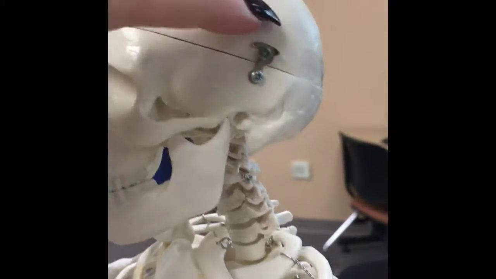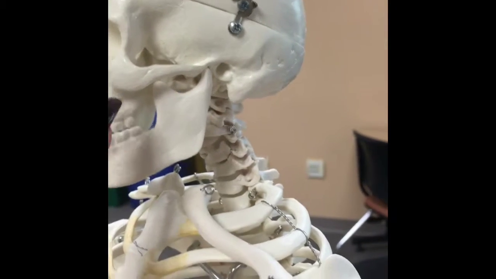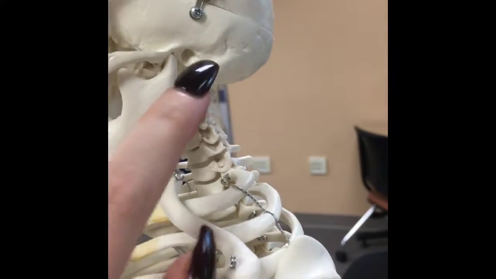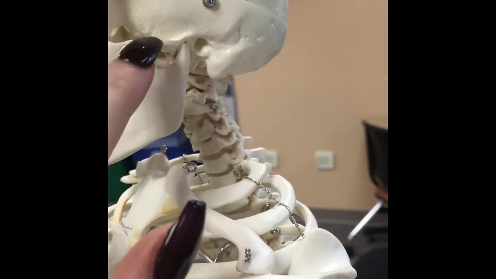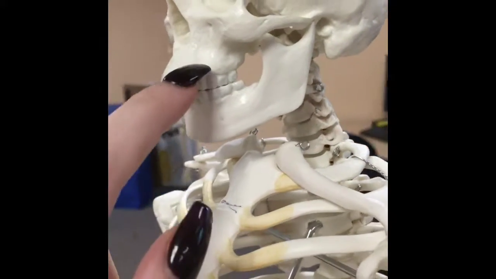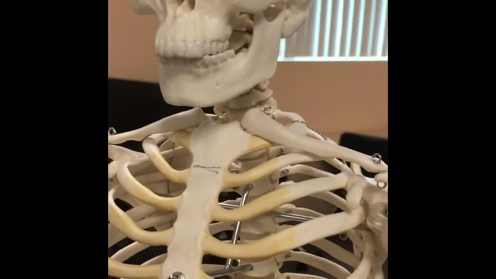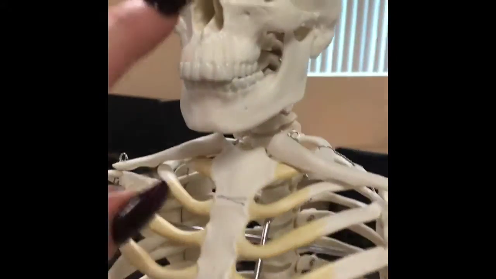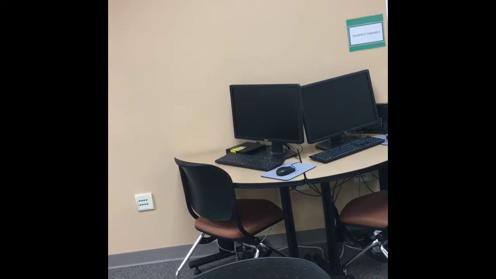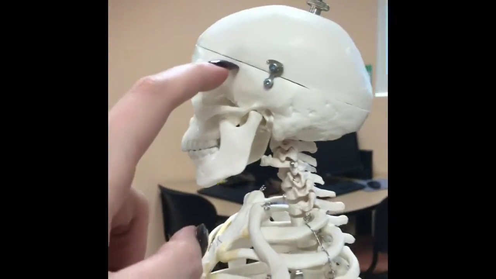Frontal, parietal, temporal, sphenoid, zygomatic, transverse process of the zygomatic, process of the temporal, mental foramen, maxilla, vomer, nasal. What is this? Perpendicular plate of the ethmoid bone. Occipital, lambdoid suture, sagittal suture, coronal suture, squamous suture.